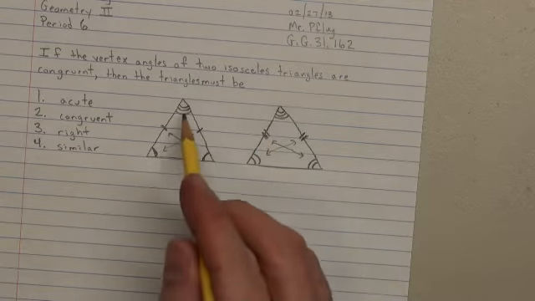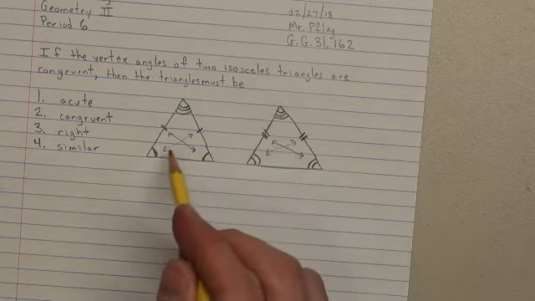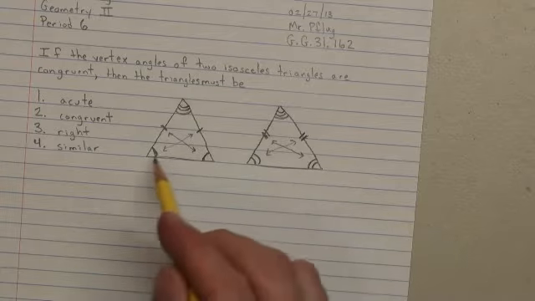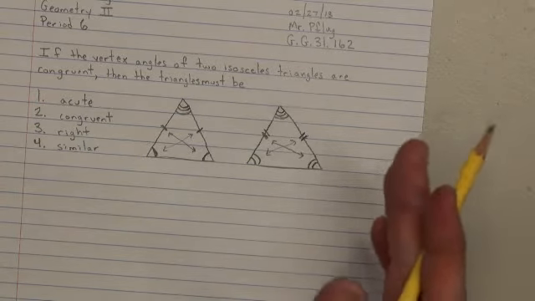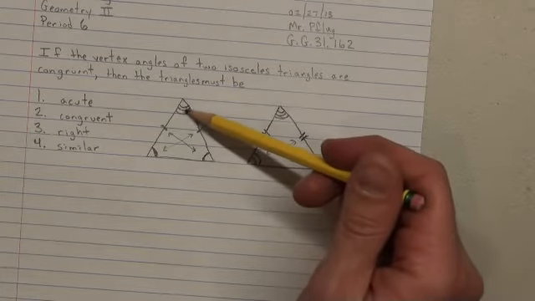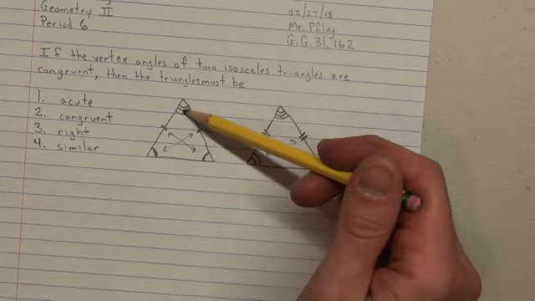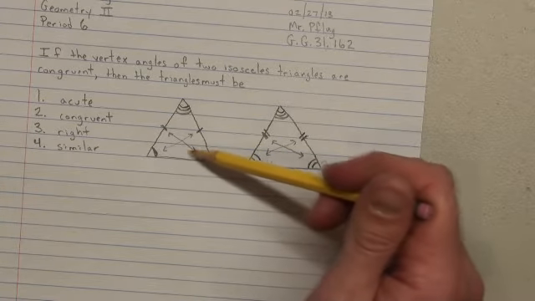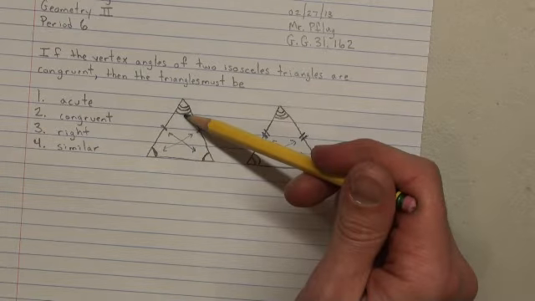Well, if these 2 angles are congruent, then these base angles also have to be congruent. It's impossible for them not to be. Just to give you an example, if this vertex angle right here, say it was 80, then we know that these 2 angles together would have to be 50 each, because 50 plus 50 plus 80 is 180.